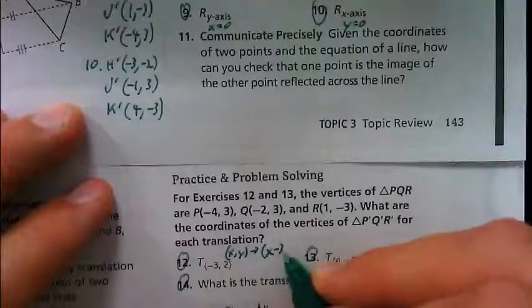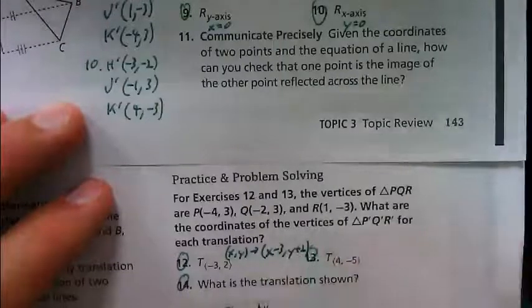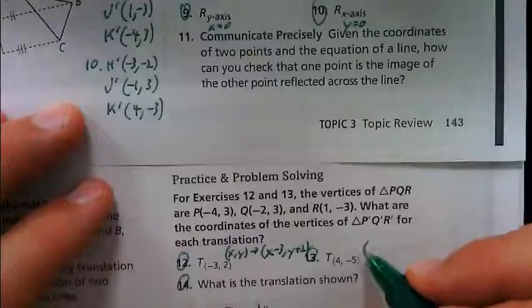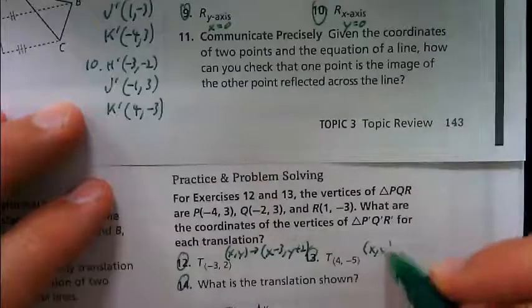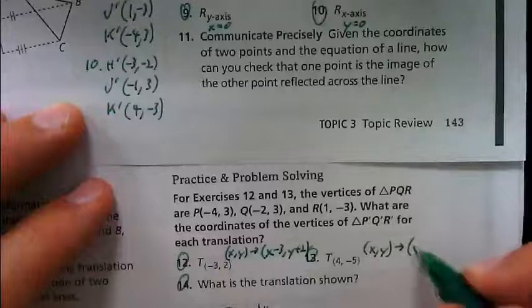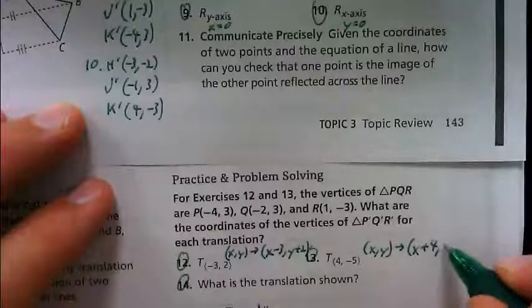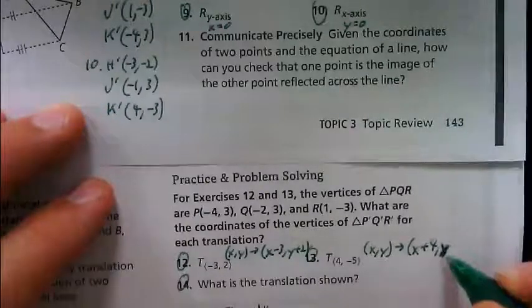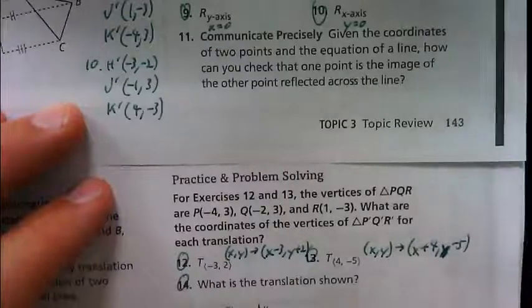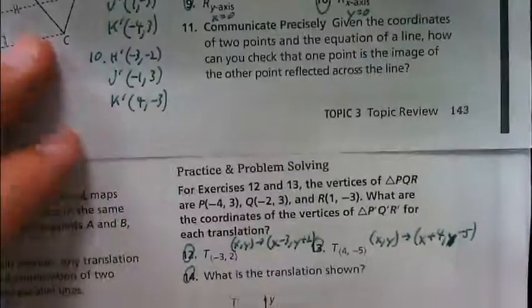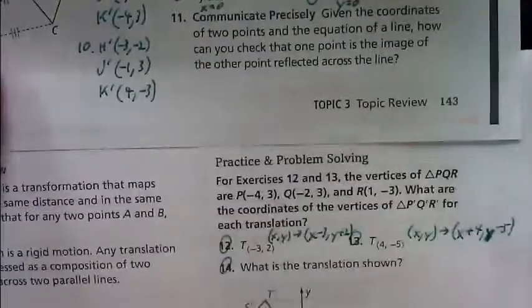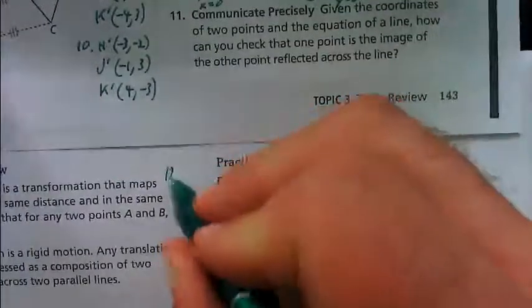x minus 3, y plus 2. Whereas this one would be x comma y gets moved to x plus 4, y minus 5. So again, you should be able to recognize in that notation as well. So the actual points, there's not a lot of room here. I'm going to write it right here down the side. So P prime, Q prime, and R prime.